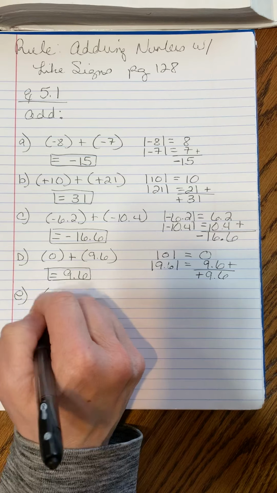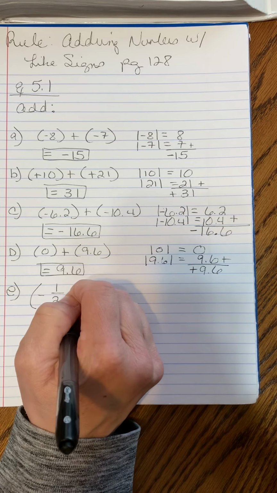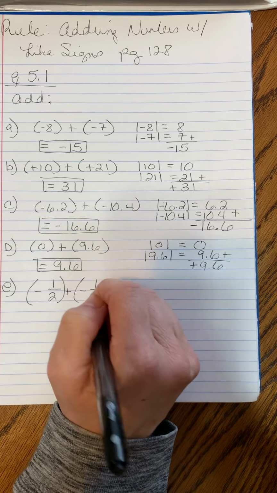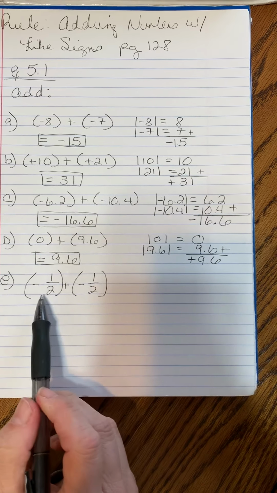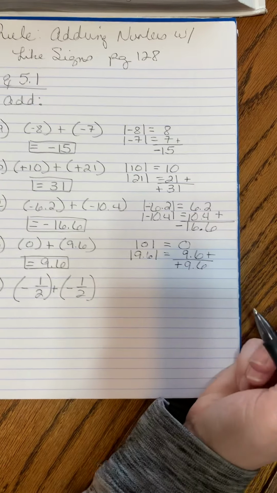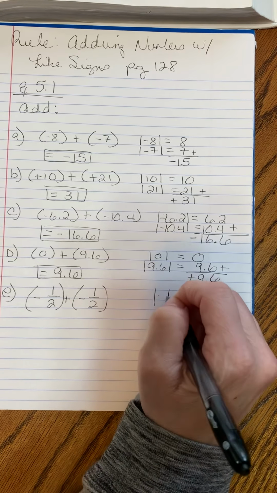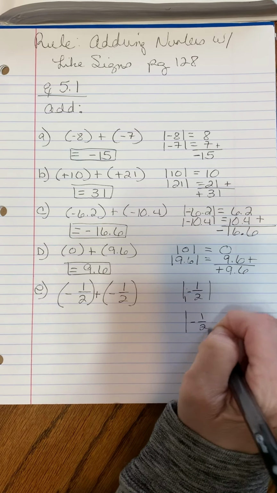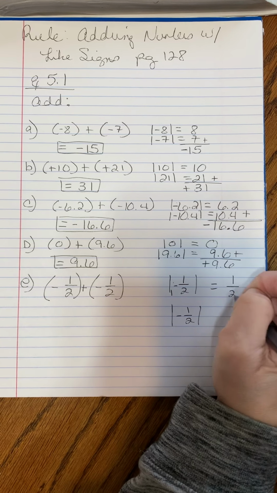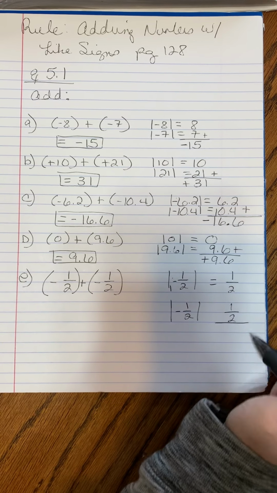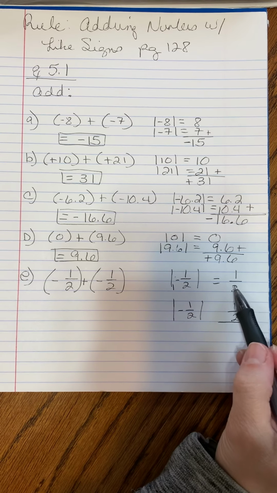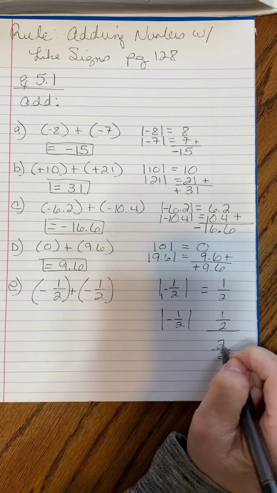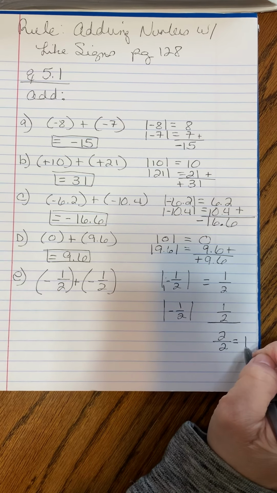And finally, we have -1/2 plus -1/2. Because we have fractions, we have to make sure we have a common denominator. So the absolute value of -1/2 and the absolute value of -1/2, they each equal 1/2. We would add those. These have a common denominator. Common means it stays all the way through the problem. We add the numerators. We would get 2/2, which is 1.